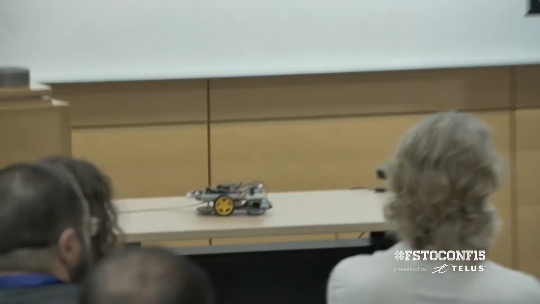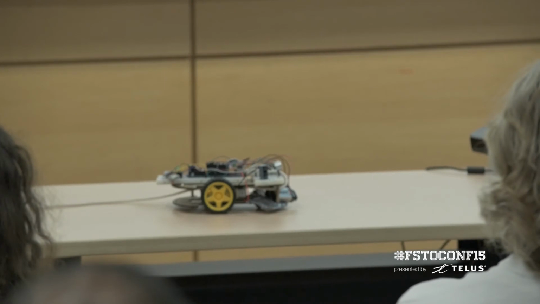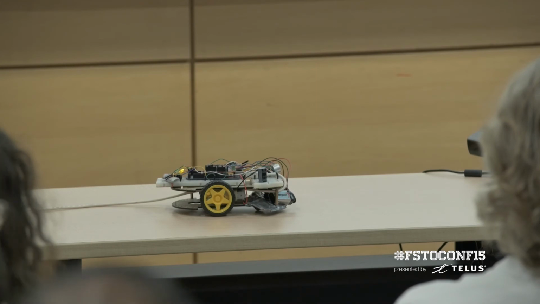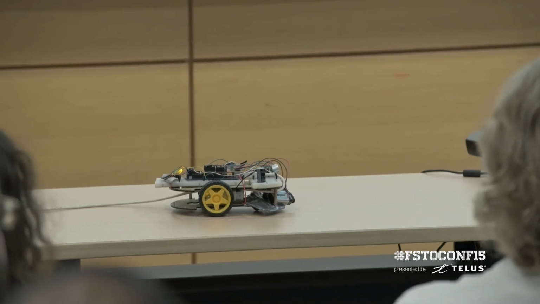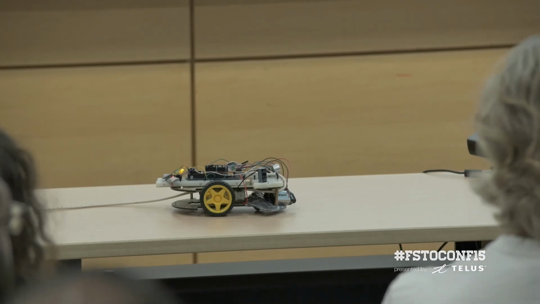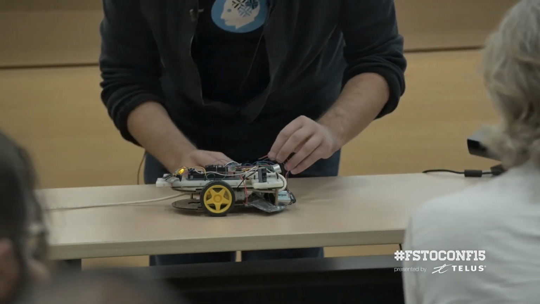Okay, let's give it a try. So it worked. As I said, it's probably the most annoying sound. Okay, let's try to make it move now. It's trying to do something, right? Yeah, the LED is turning on, the blue one.